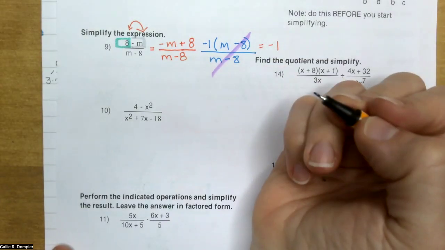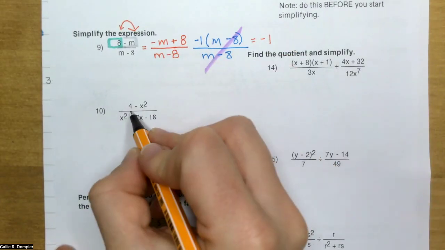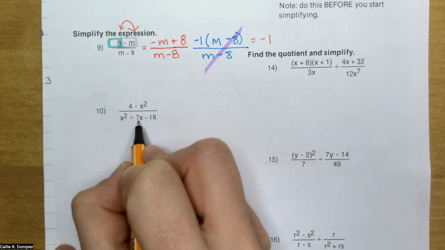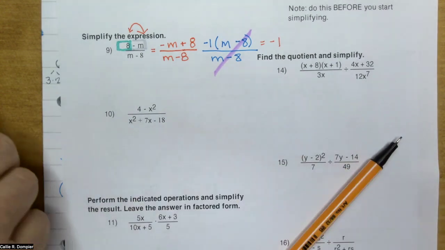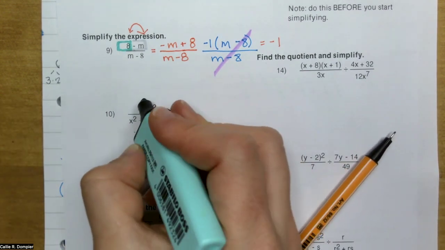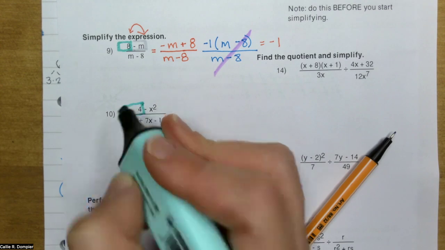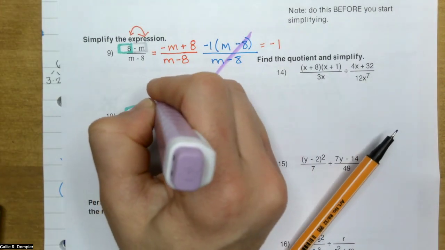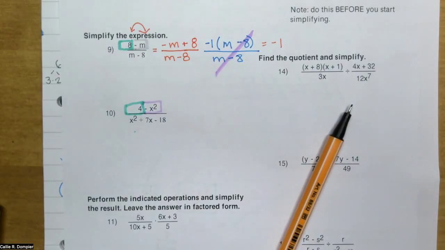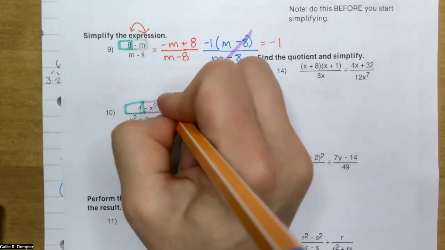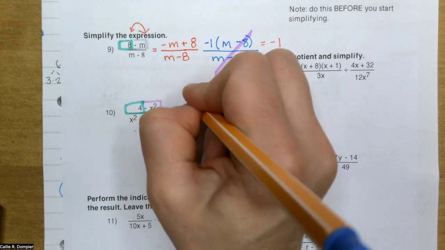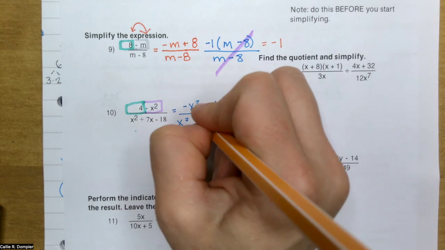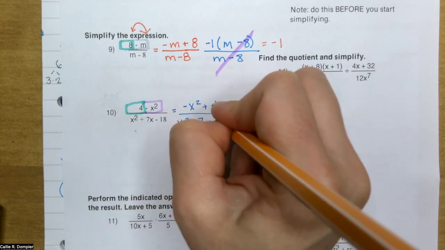They're asking us to do the same thing here for number 10. We have 4 minus x squared divided by x squared plus 7x minus 18. This is not in descending order yet. The 4 does not have a minus sign in front of it, so that's a positive 4. The x squared has a minus sign in front of it, so what it is is negative x squared plus 4 divided by x squared plus 7x minus 18.